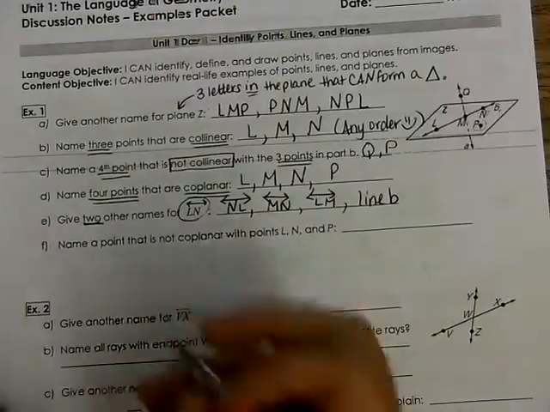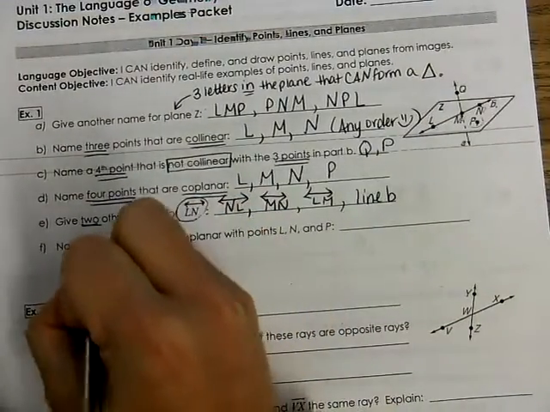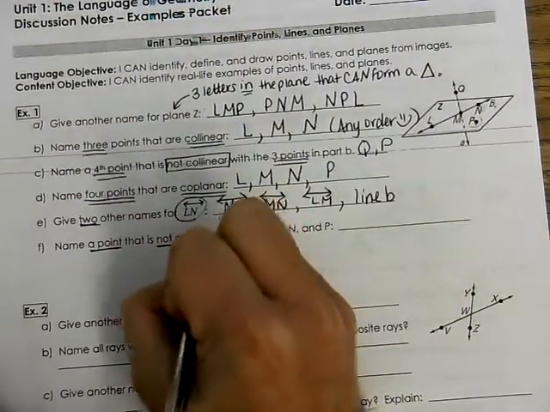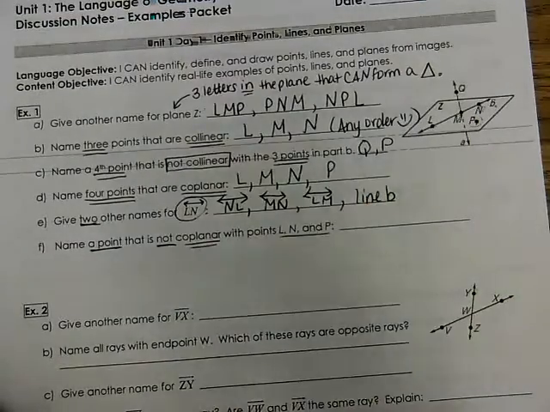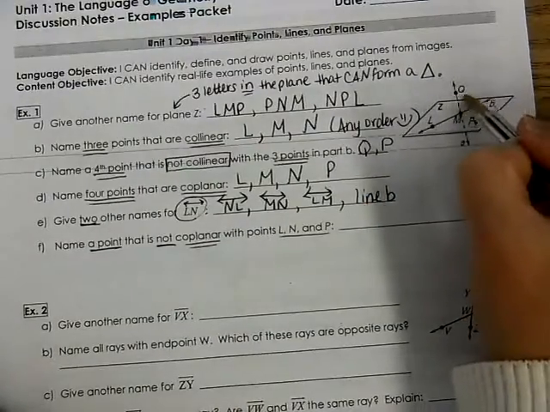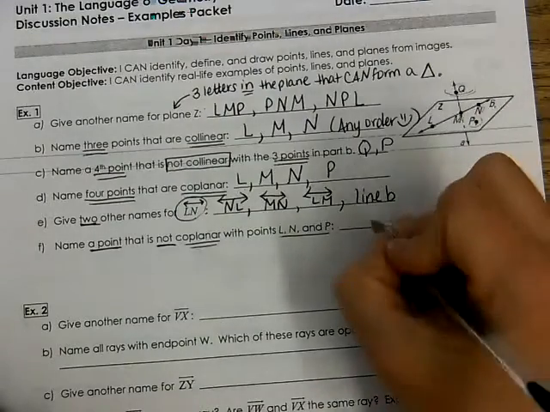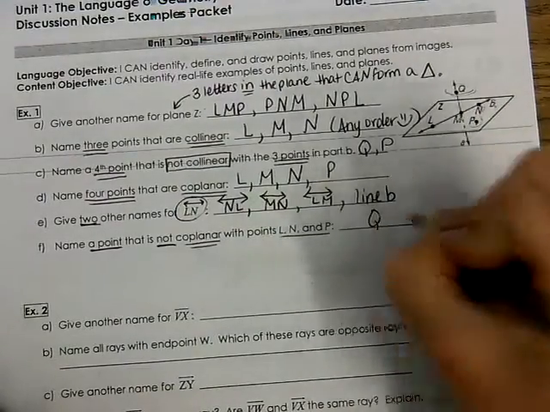Name a point that is not coplanar with L, N, and P. And that means that it's not inside of the plane. And so the only one that is not inside of the plane is point Q.